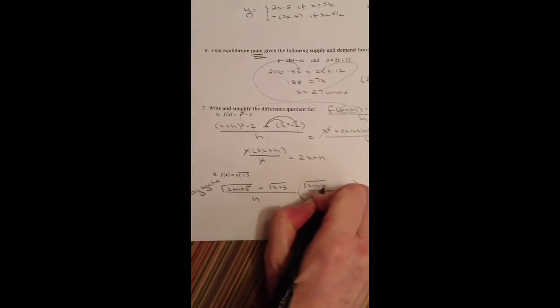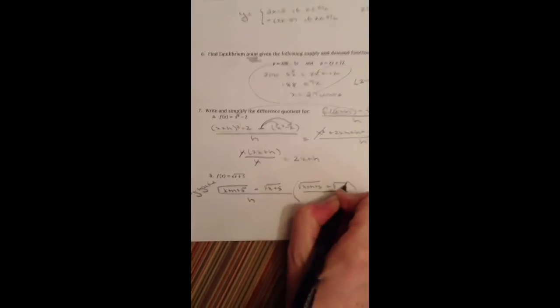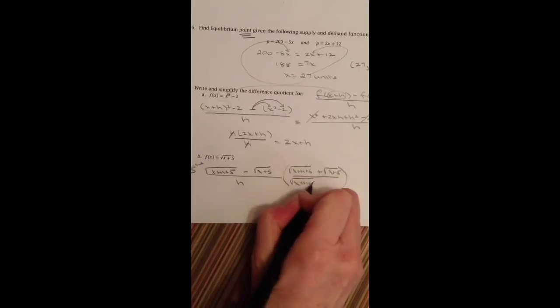So we're going to multiply and rationalize the numerator, multiplying by the square root of x plus h plus 5 plus the square root of x plus 5. So it's the same radicals with addition in between instead of subtraction. And we're putting it over itself so that we're just multiplying by the number 1.